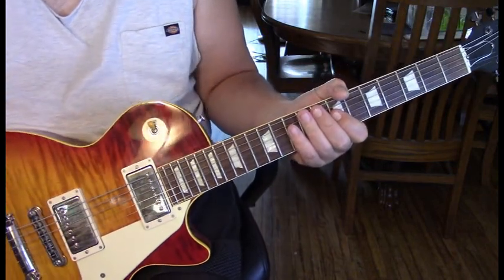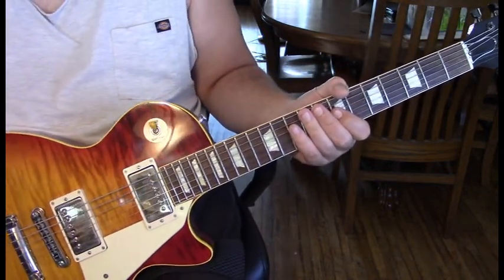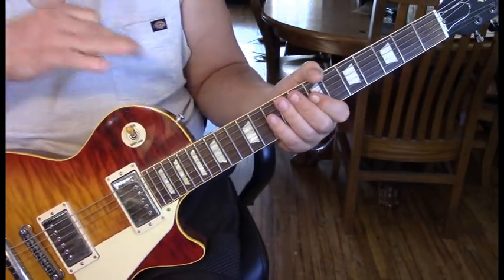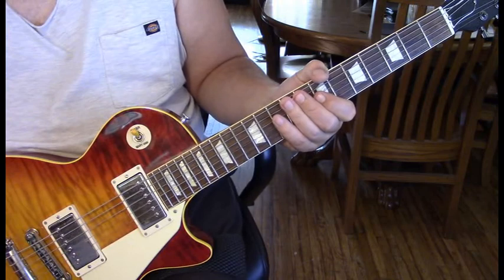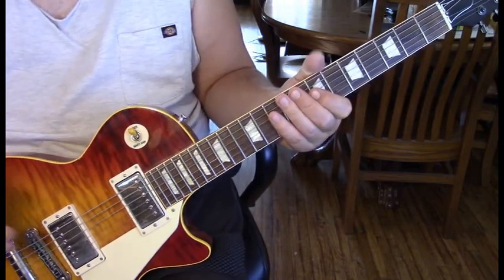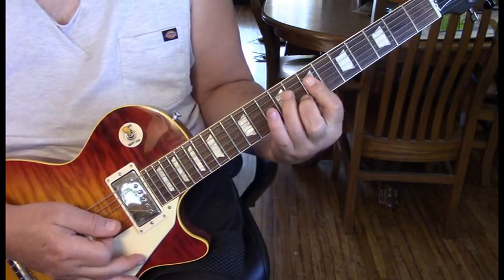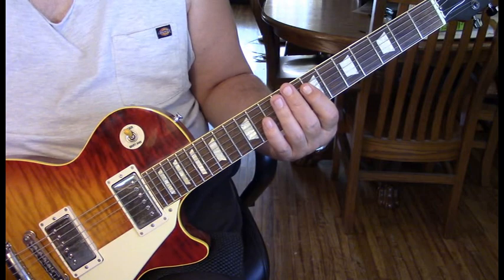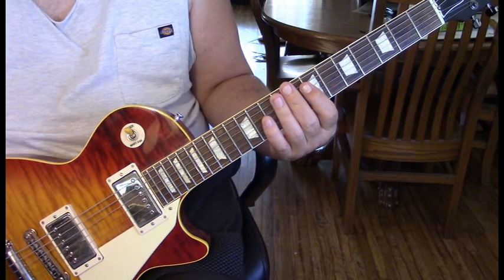That's a full measure. Okay, we're going to do that full measure 2 times, and then you'll hear the intro solo, which I played in the intro of this video. And then he continues with this rhythm underneath, okay? It's played for, I believe, 4 measures, and then we're into the pre-chorus, all right?